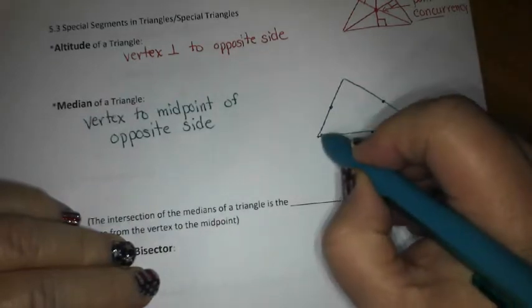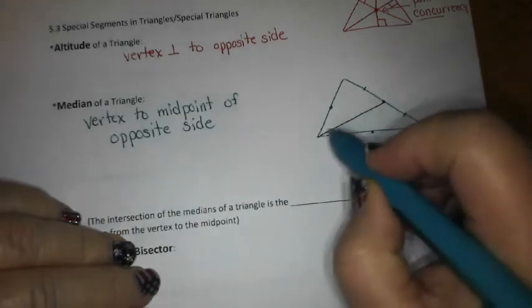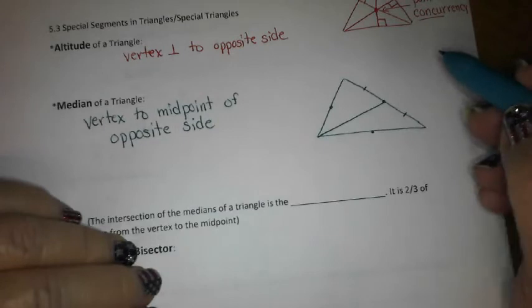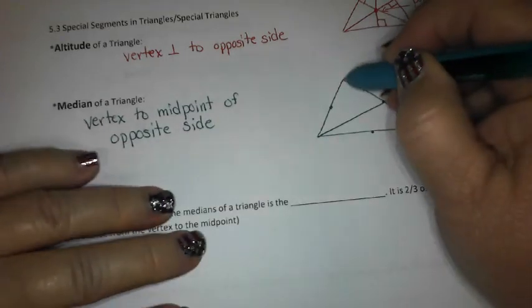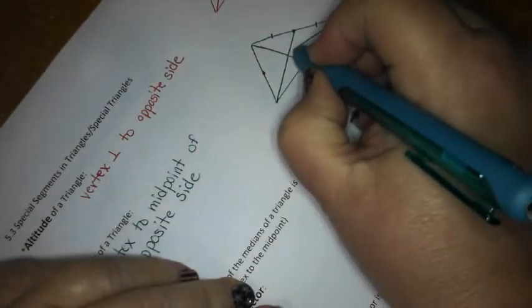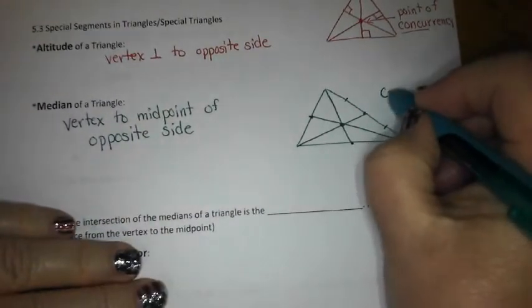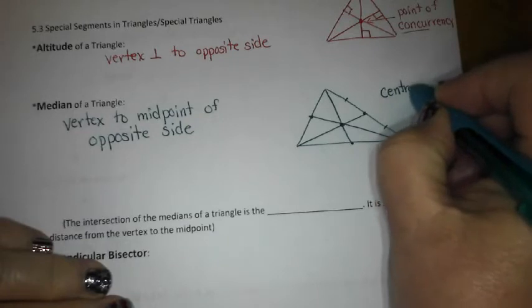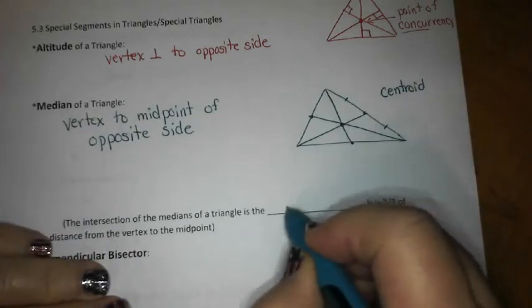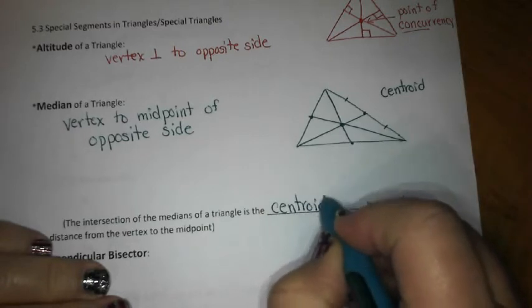So if I draw this line from here to here, and I told you that was a midpoint, that makes that segment a median. And then I'm going to draw the median from another vertex. And if I draw the median from this vertex, there we go again, we have a point of concurrency. This one is called the centroid. I left a blank for it here.